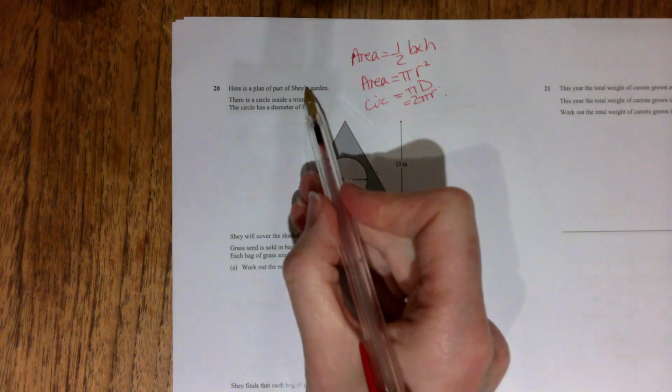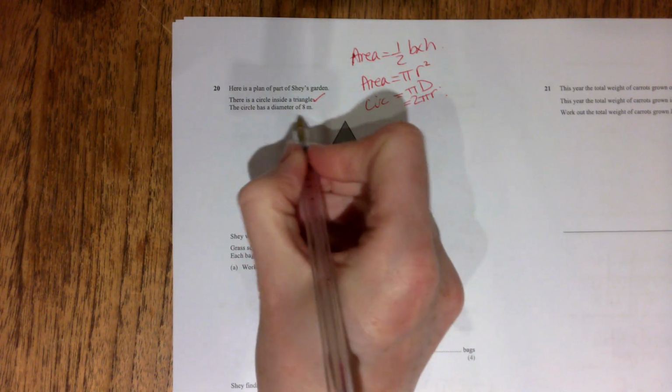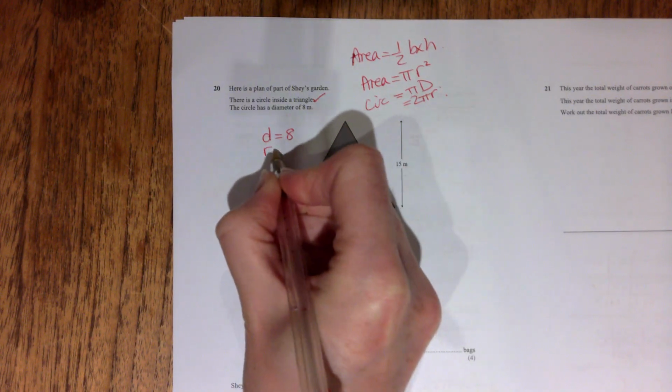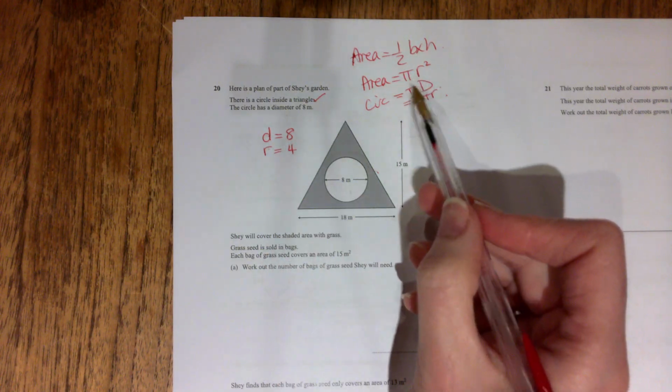Here is a plan of Shay's garden. There is a circle inside a triangle. We can see that. I'm just going to tick that off because I know I don't need to look at that again. The circle has a diameter of 8. Good little tip, write down d equals 8. That means the radius is going to be 4. This means now that when I come to use either of these, I'm going to pick the right number.